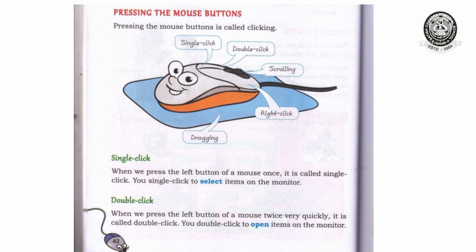What do you mean by single click? When we press the left button of our mouse once, it is called single click. You single click to select items on the monitor. Now the double click. When we press the left button of our mouse twice very quickly, it is called the double click. You double click to open items on the monitor.